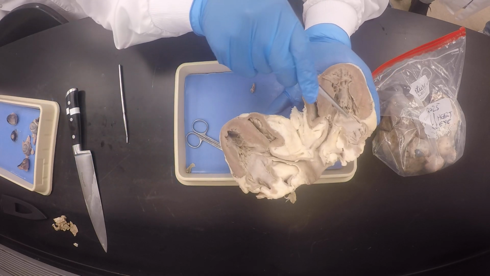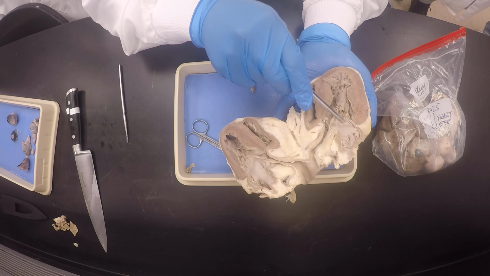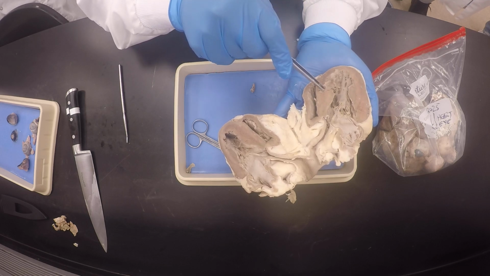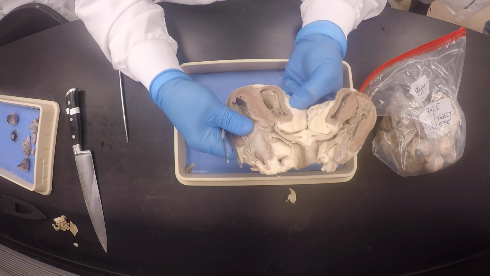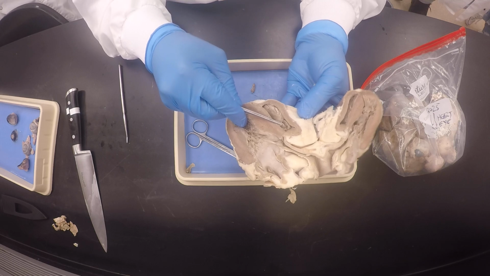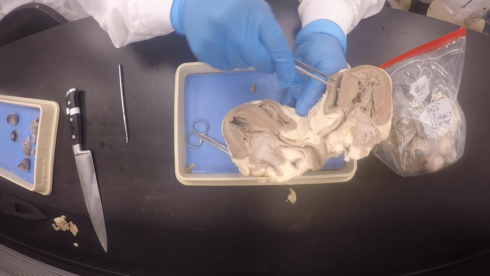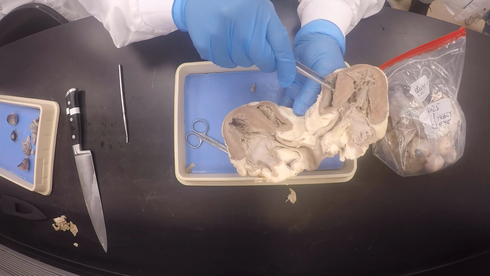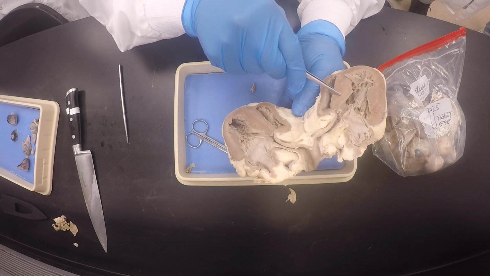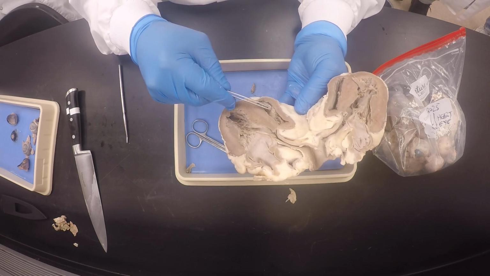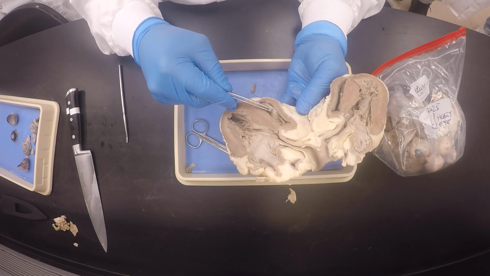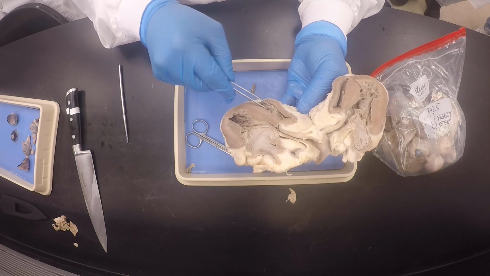But anyway, this would be the bicuspid. It's on the left. Okay. This one would be the tricuspid. It's on the right. And this is my moderator band, which got cut, and it's over here. Do you see how it's attached to the interventricular septum and the papillary muscle on this side?